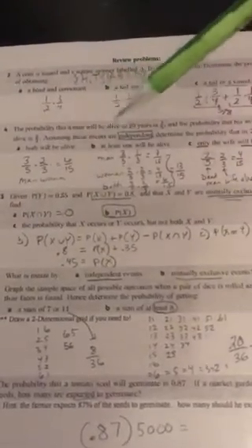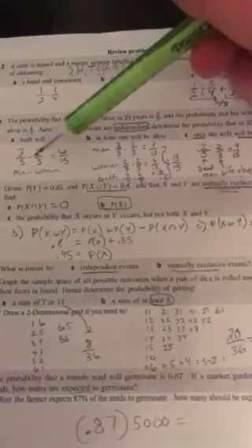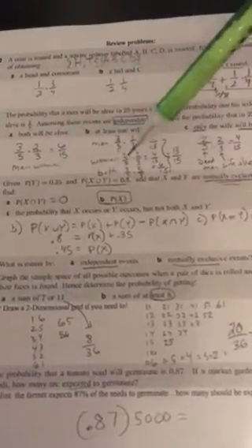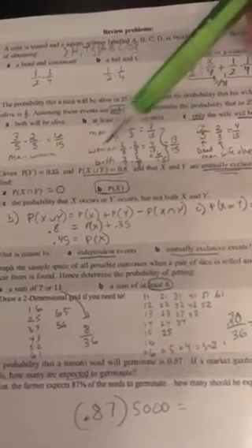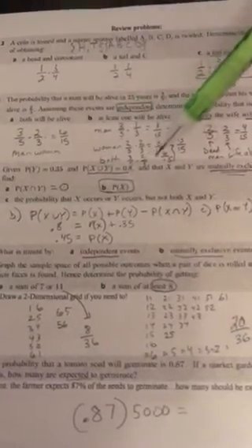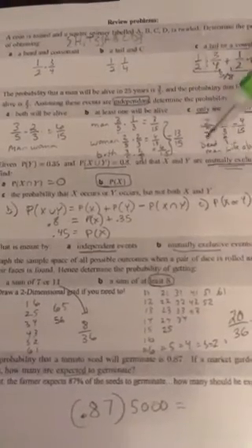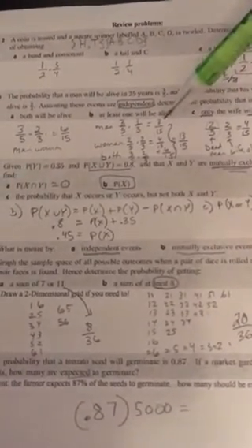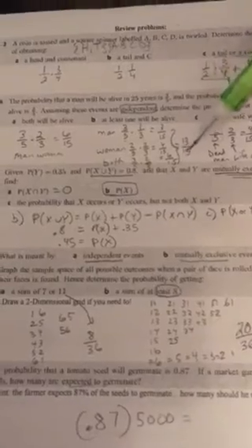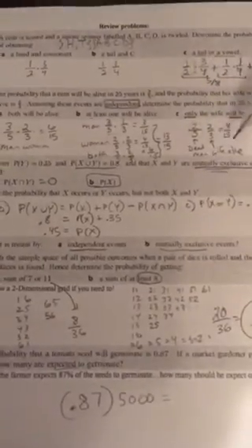Answers are on the back, but there's no explanations for some of them. Okay, the probability the man will be alive in 25 years is 3/5. His wife will be alive is 2/3, assuming they're independent. So 3/5 times 2/3, that's both alive. At least one alive: you figure out the man being alive, the woman being alive, and both being alive, and add them together. Or you could just figure out the probability that they're both dead and subtract that from 1.